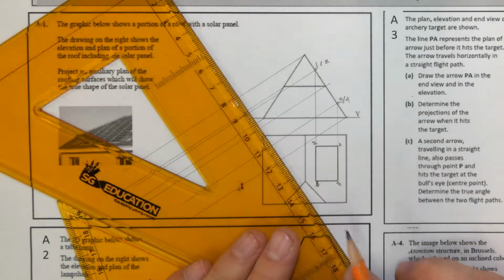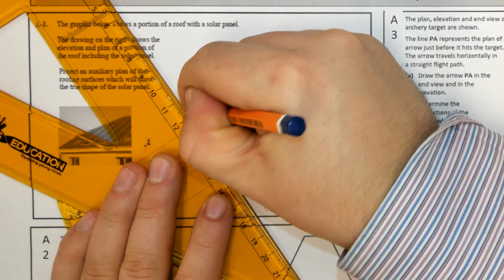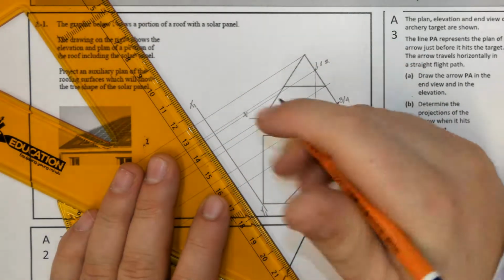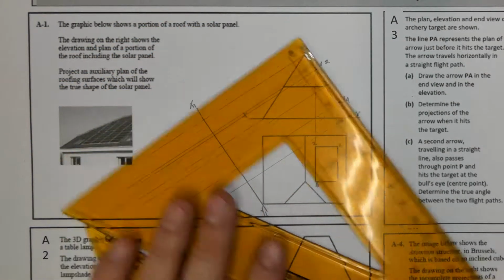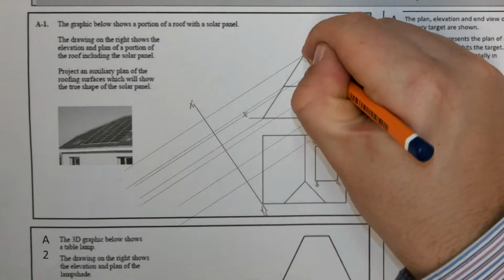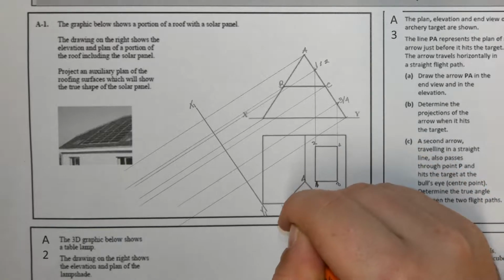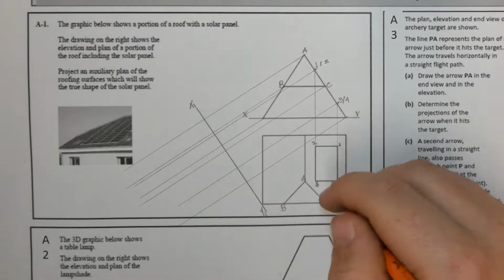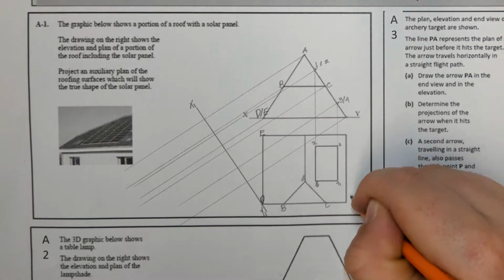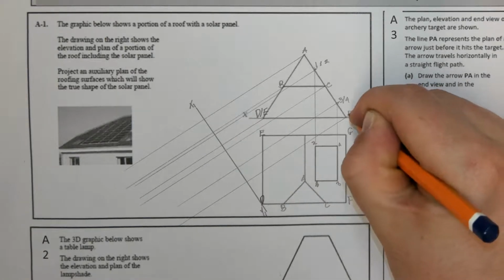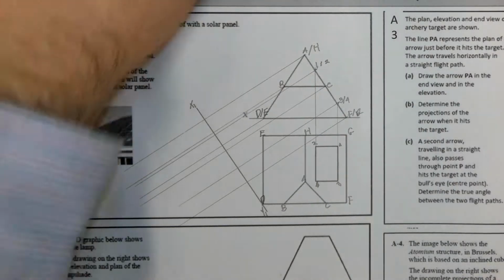My x1, y1 line, which represents an edge of the vertical plane in an auxiliary plan, can be drawn anywhere you want, so long as it's perpendicular to the projection lines and parallel to the edge of the surface. So we want A, B, C, D, E, F, G, H.